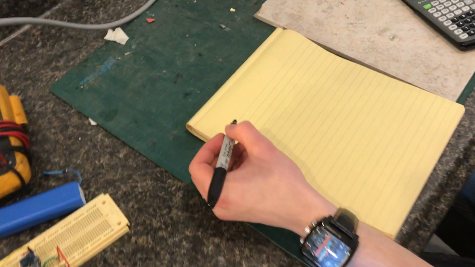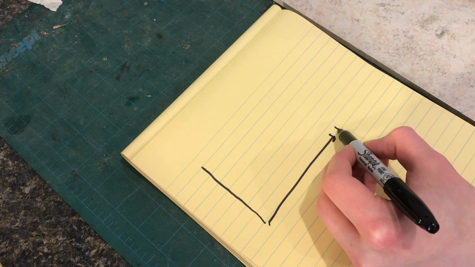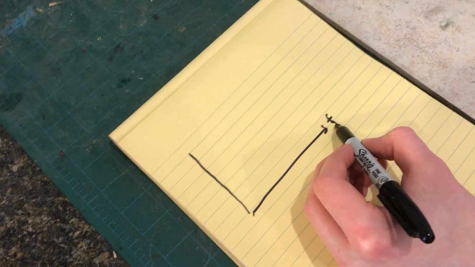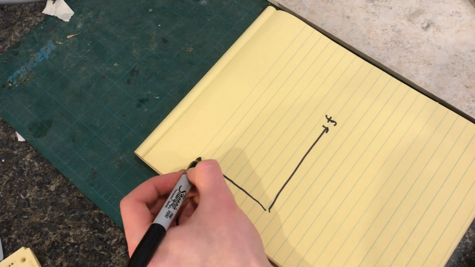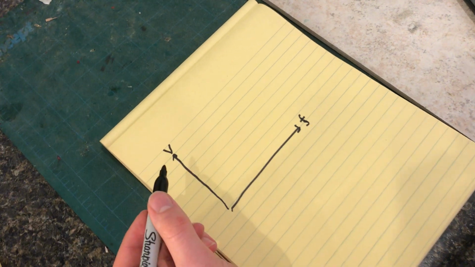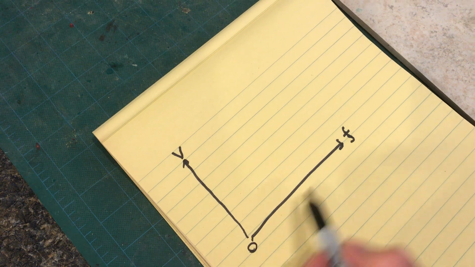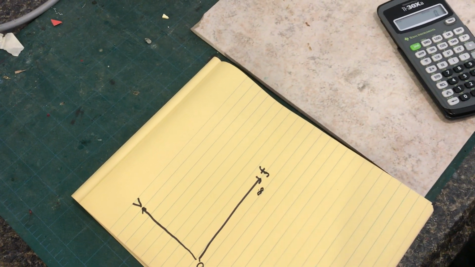So let's just start with a low pass filter. Before I draw the circuit, I'm going to draw a function of what it does. Instead of time, which is usually this axis, I'm going to make it frequency. And this will be the voltage, let's say the output voltage from a low pass filter. This is 0 hertz, and this is, I don't know, infinity hertz, or some super high frequency, okay?